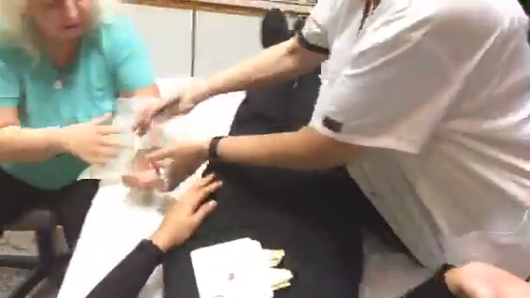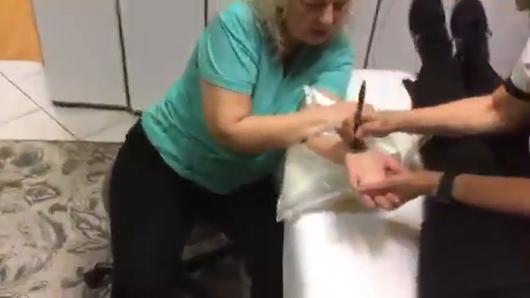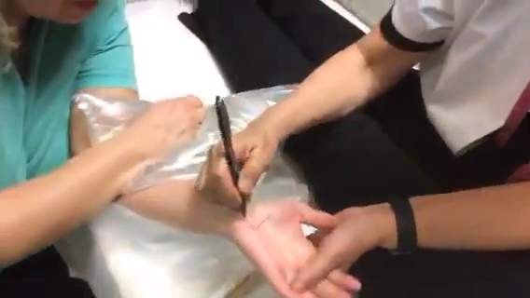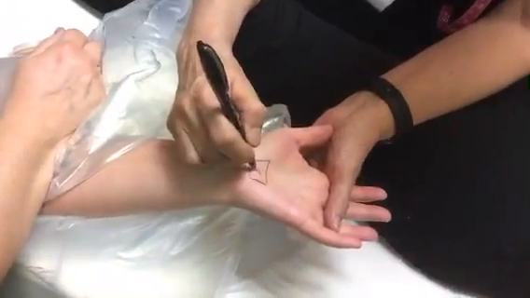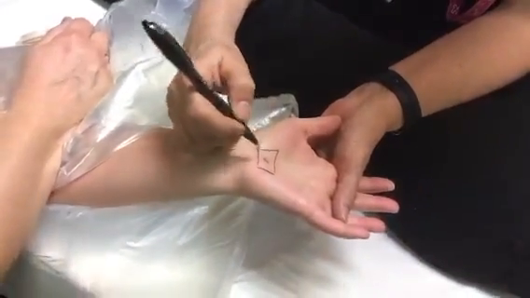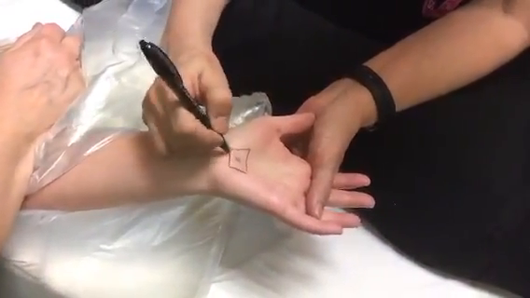Can I show you? Sure. It's right there, and we worked there last week. Yes, we did. Between here and here, the median nerve comes out through there. So we're going to make this softer, okay?